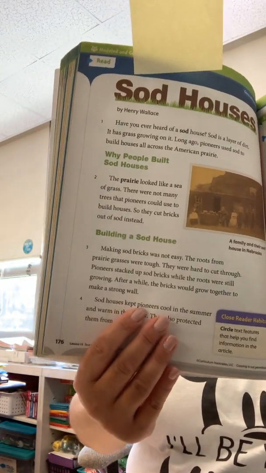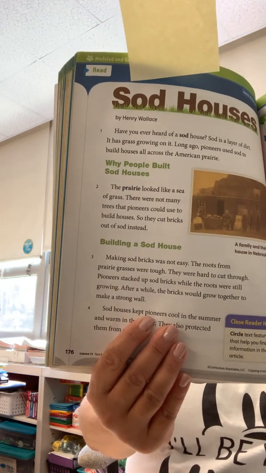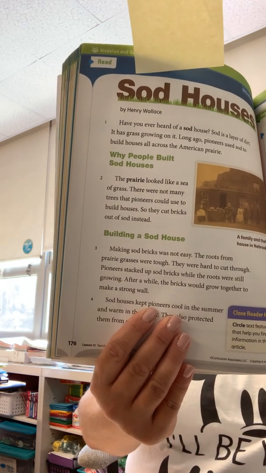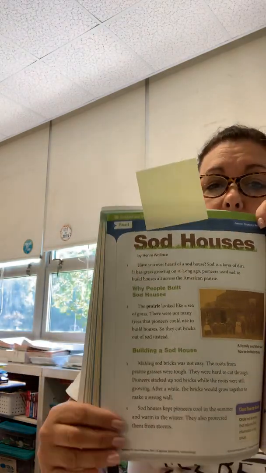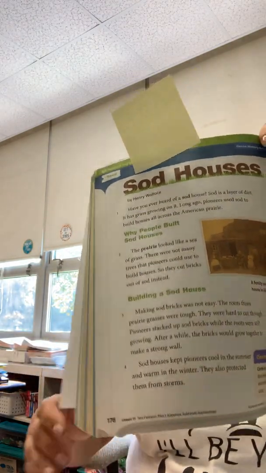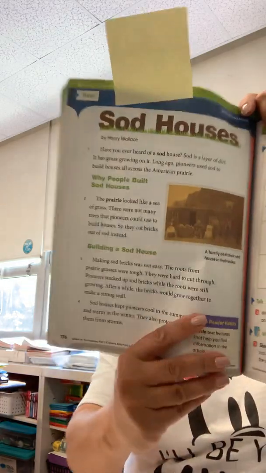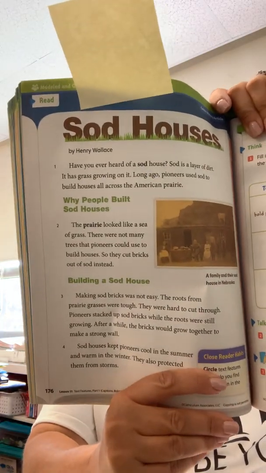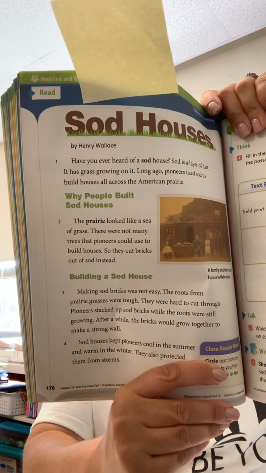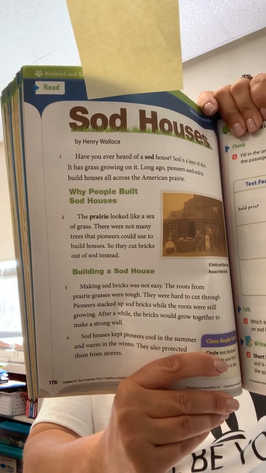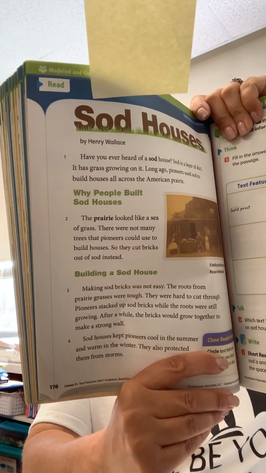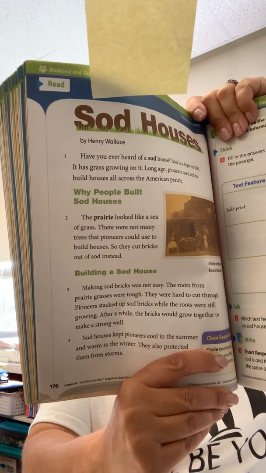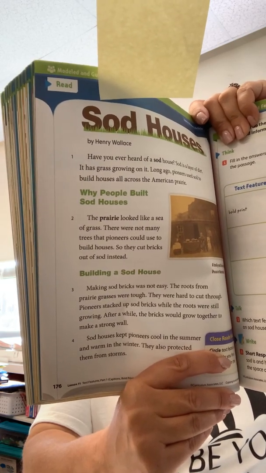This is on page 176. I would like you to pause the video while you read this passage. Have you ever heard of a sod house? Sod is a layer of dirt. It has grass growing on it. Long ago, pioneers used sod to build houses all across the American prairie.